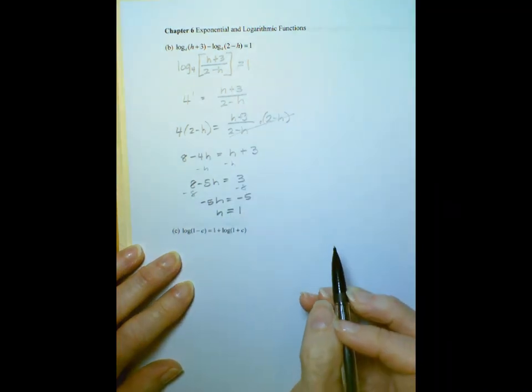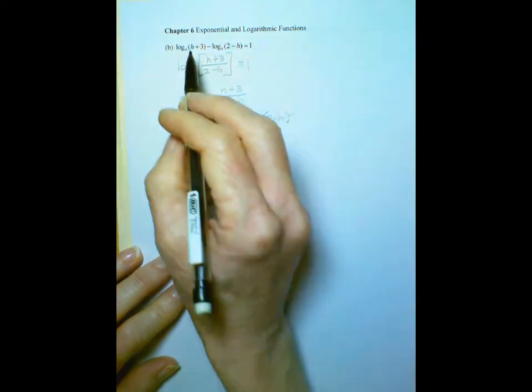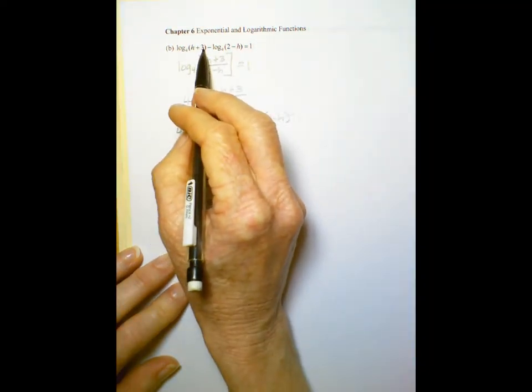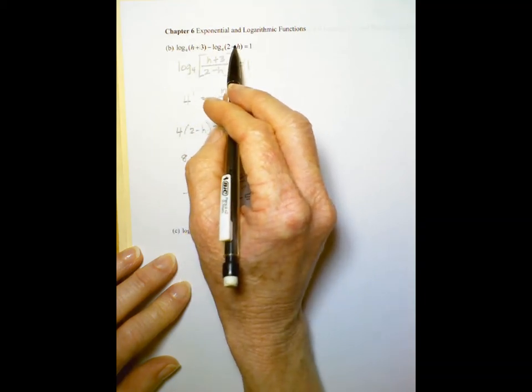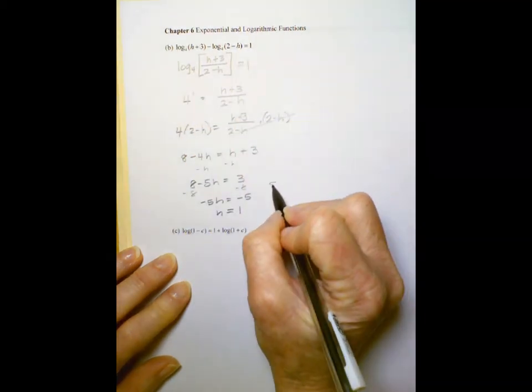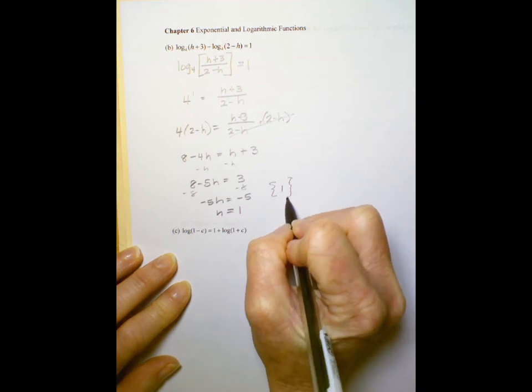Is that in our domain? Go back to the original. 1 plus 3 is 4. 4 is greater than 0. 2 minus 1 is 1. 1 is greater than 0. So we're good with that one. We'll keep that solution.